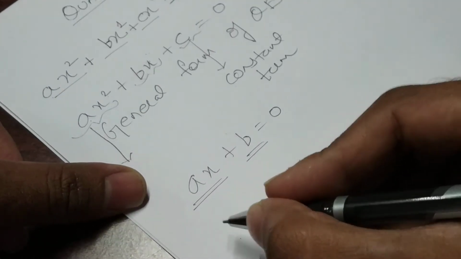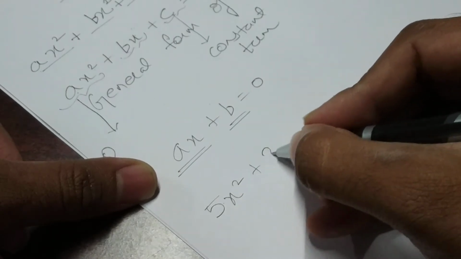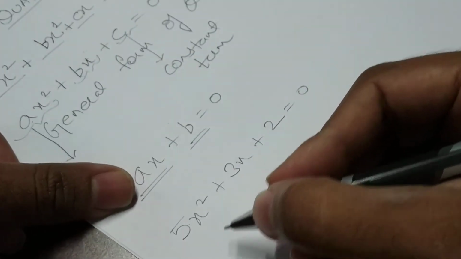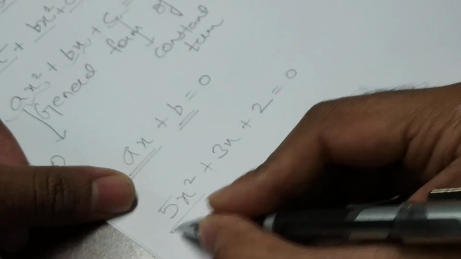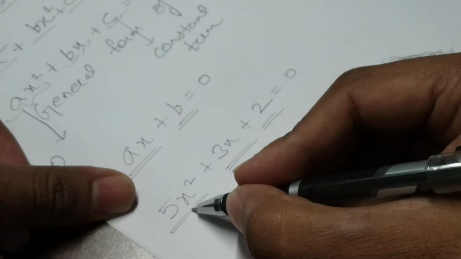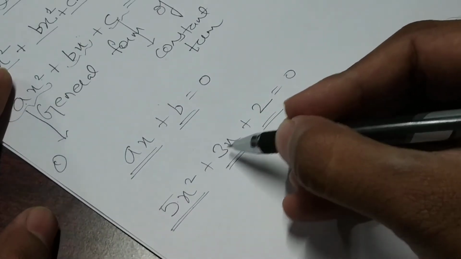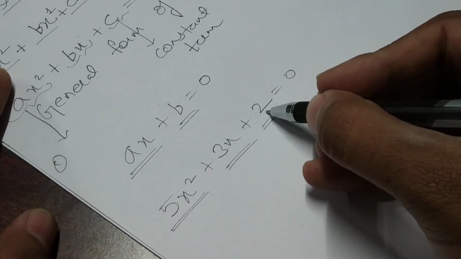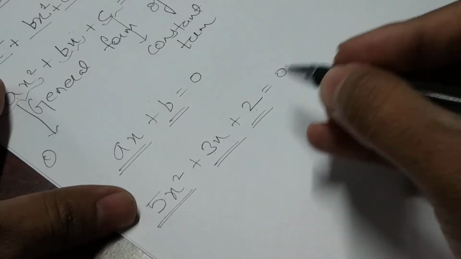If you want an example of quadratic equation, we can write it like this: 5x square plus 3x plus 2 equal to 0. This is an example of quadratic equation. It contains 3 terms. One is the x square term, the second term is the x term, and the third term is the constant term. In the x square term, the power of x is 2. In the x term, the power of x is 1 and the coefficient of x is 3, and the constant term, you can see, is 2. So this is called a quadratic equation.